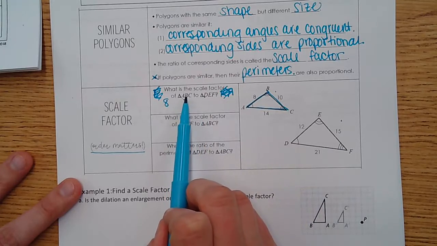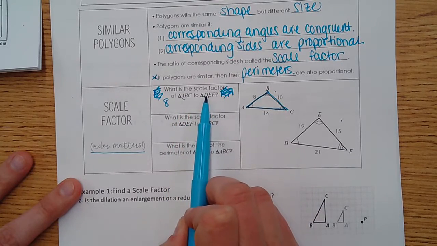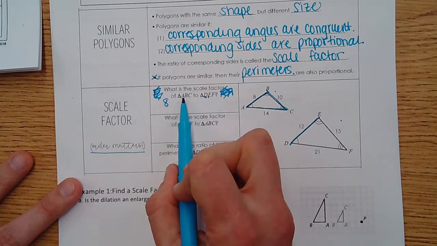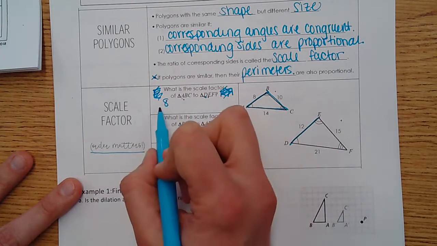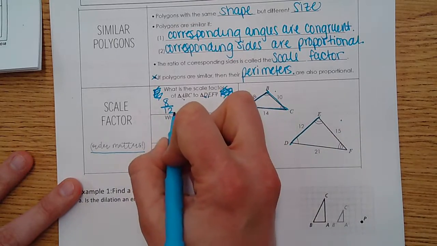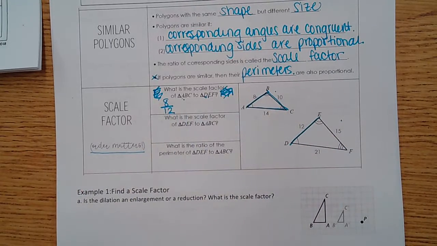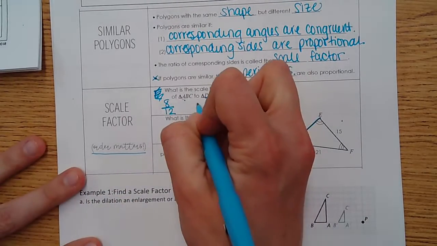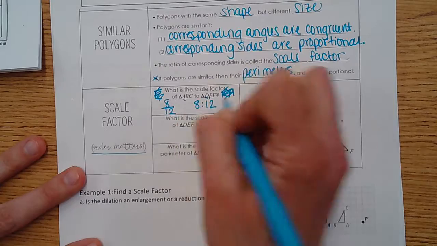Now, since we listed AB, I know it's proportional to the first two over here, so it's proportional to DE. So the scale factor of ABC to DEF is going to be 8 over 12. ABC to DEF. You might see it written in a different scenario like this.